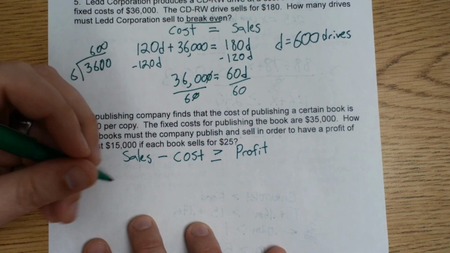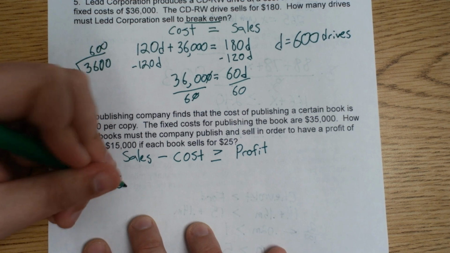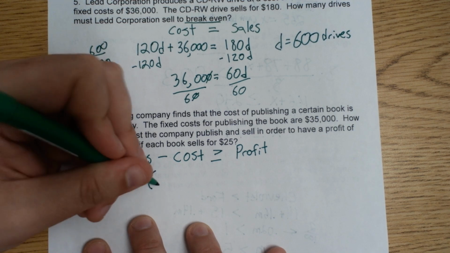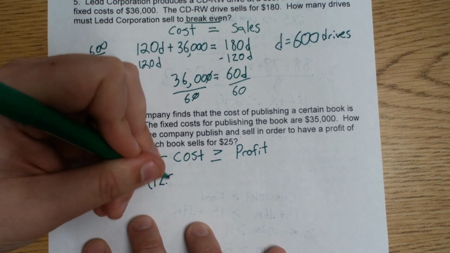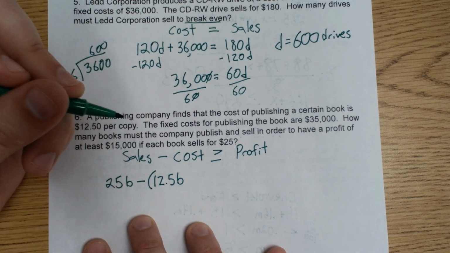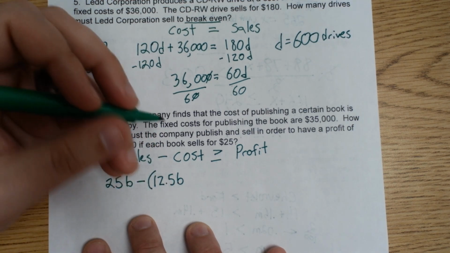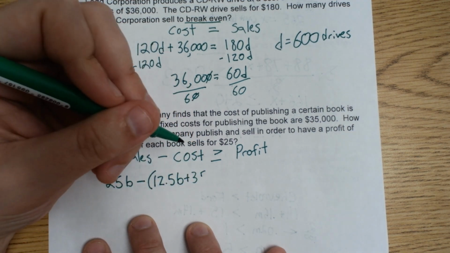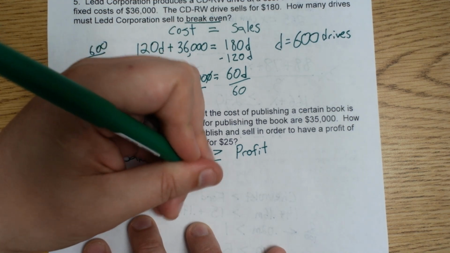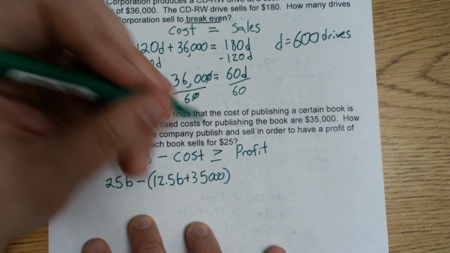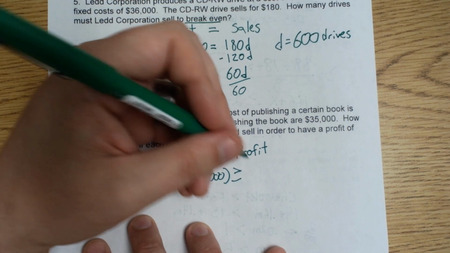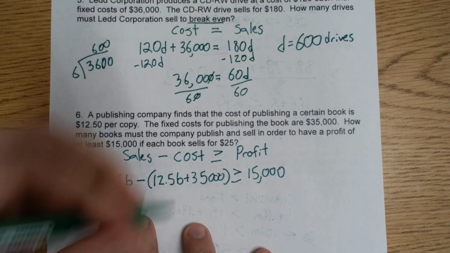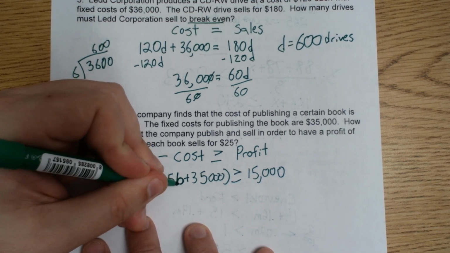So for sales, that was $25 a book, minus $12.50 per book, plus 35,000. That needs to be greater than or equal to 15,000. Make sure we know that's a B, not a 6.